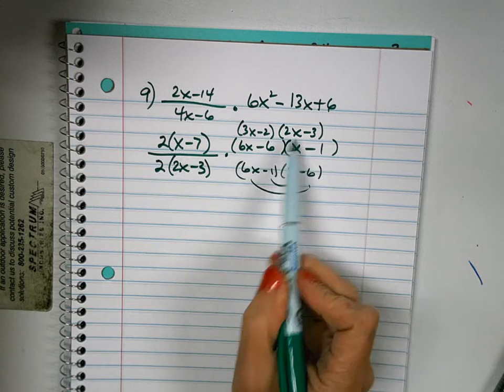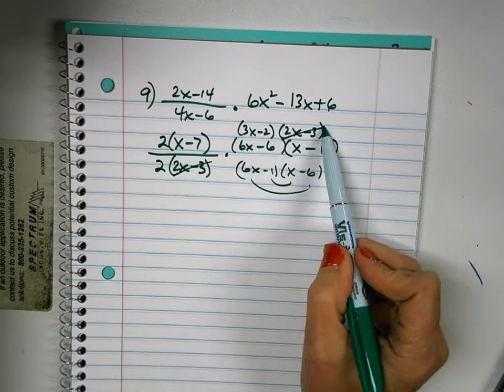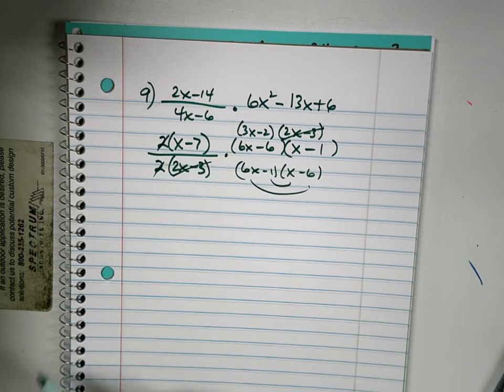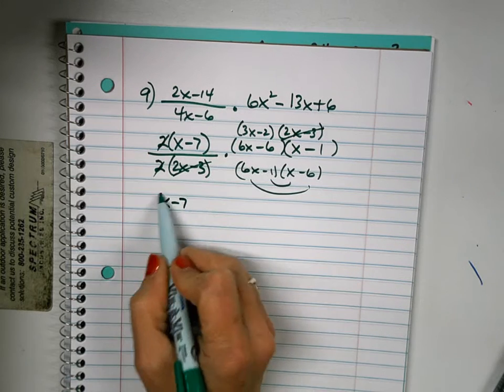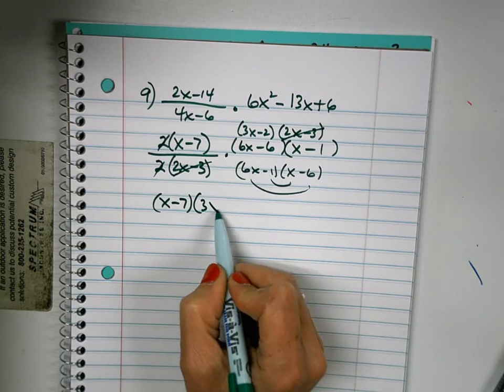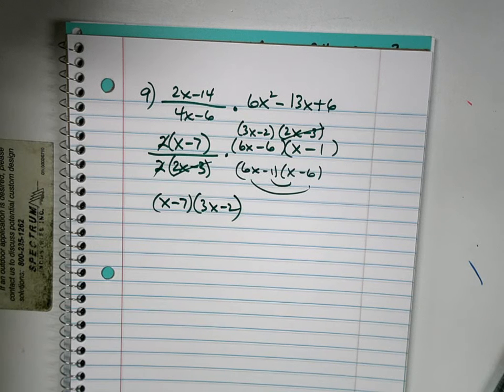So we can reduce the 2x minus 3's, right? We also can reduce the 2. So it looks like everything in the denominator cancels away. Sorry, this got a little messy because I was writing out everything. And I think we're left with x minus 7 and 3x minus 2. Would you guys agree? Did I mess something up?